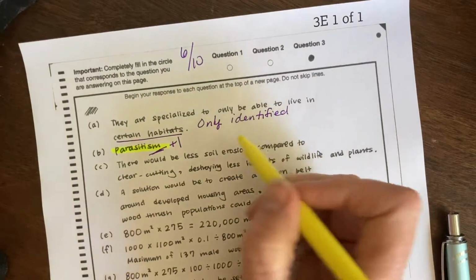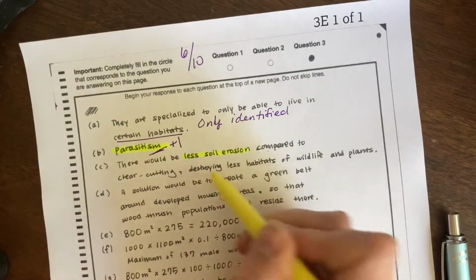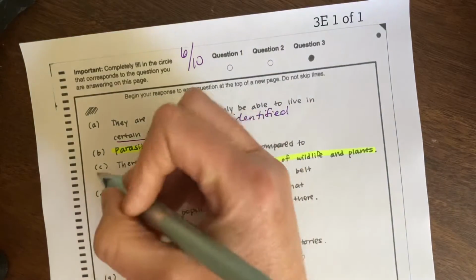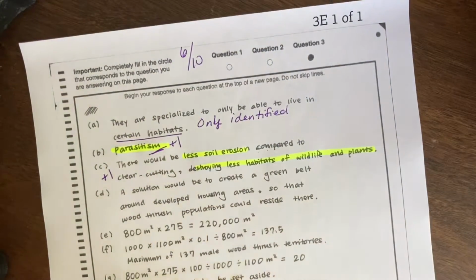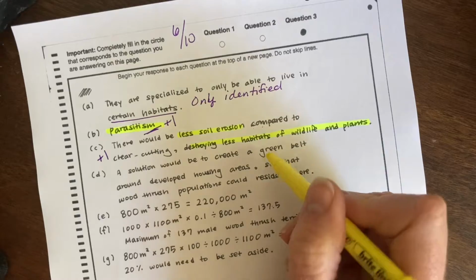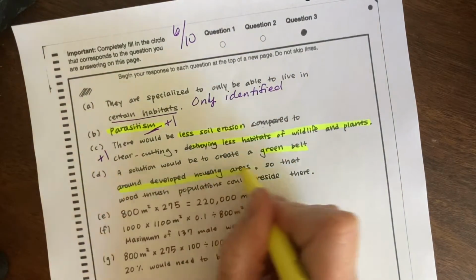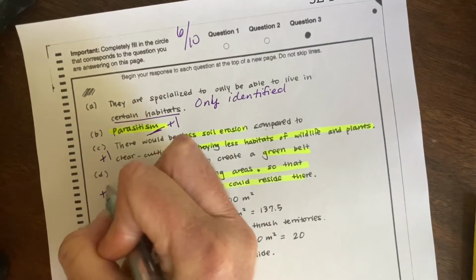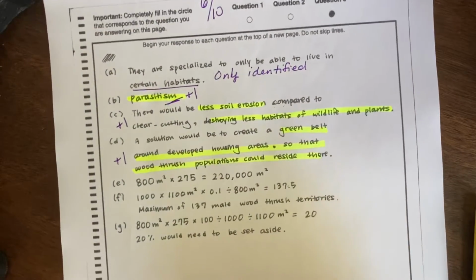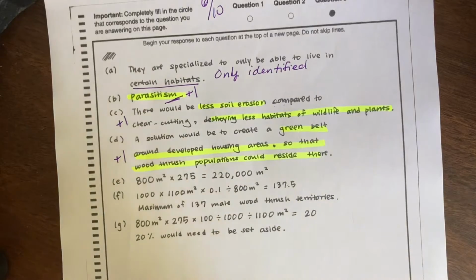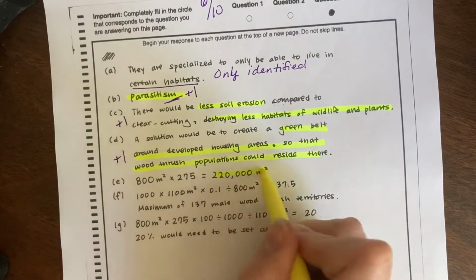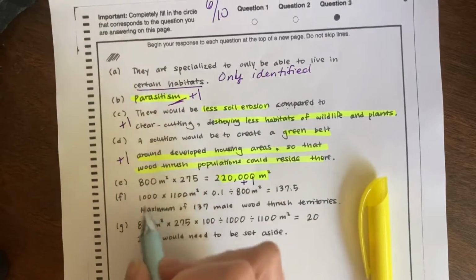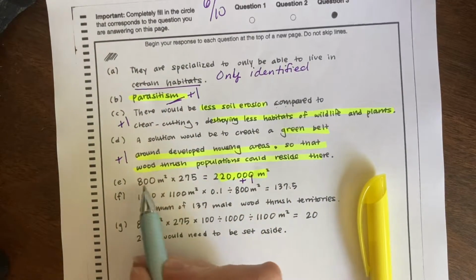Then C is right because less soil erosion destroys less habitat of wildlife and plants. So there's a point here for C. For D is a green belt and a description of what the green belt is and how it would help the thrush. So that's a point for D. For here, this is only 1 point for the answer. Now, they would not have gotten any points if they did not show work.